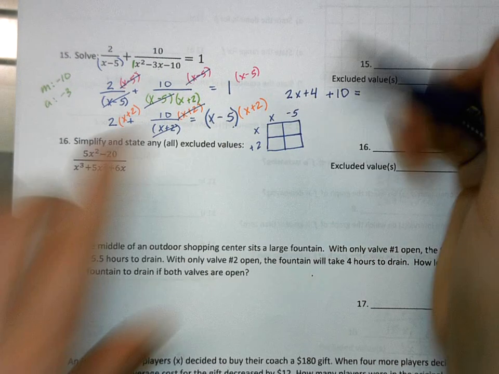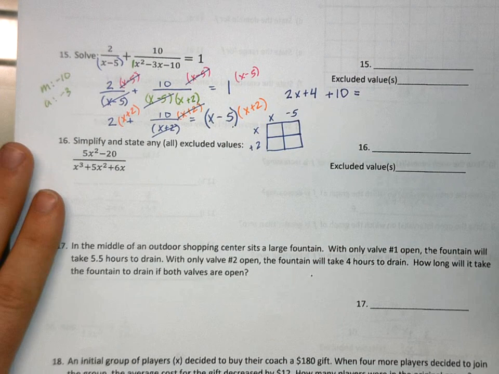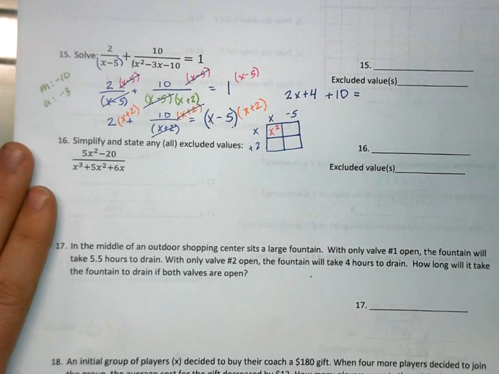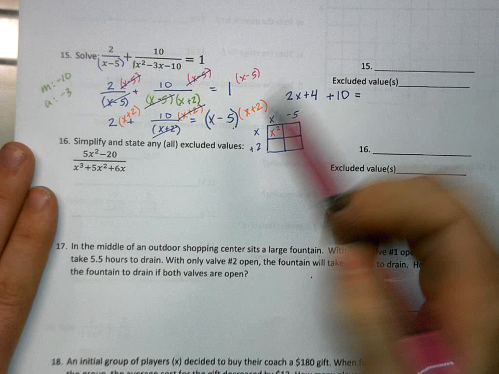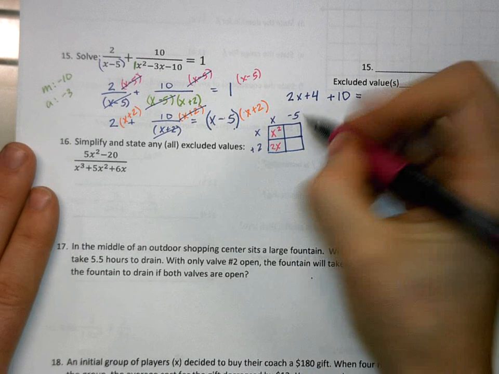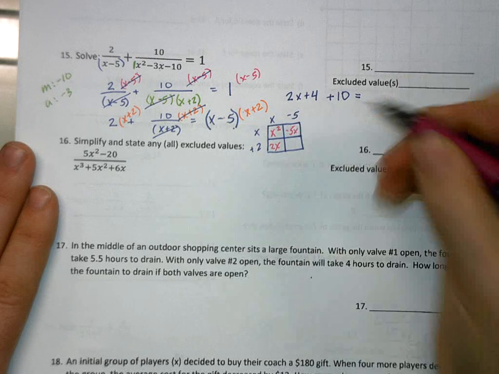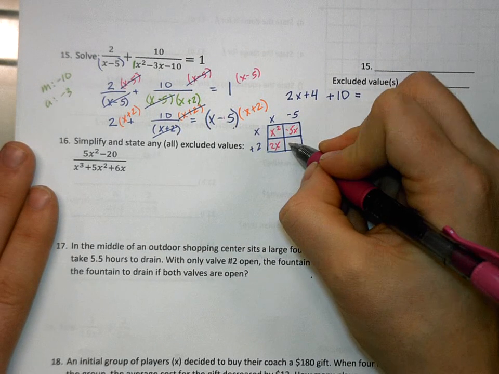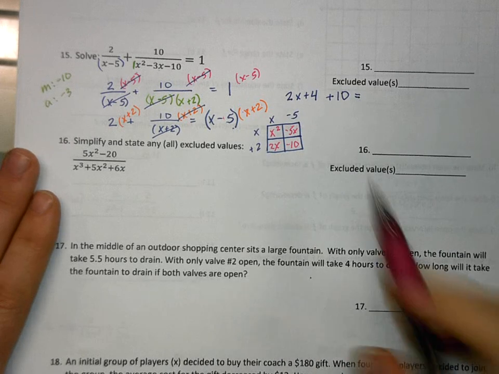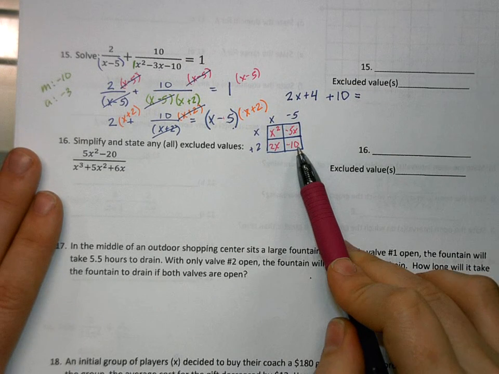Either way, if you're distributing, you're doing x times x, same thing here, x squared. Then x times 2, which is 2x. Then negative 5 times x, which is negative 5x. And then negative 5 times 2, which is negative 10. So either way, you should come up with these 4 terms.